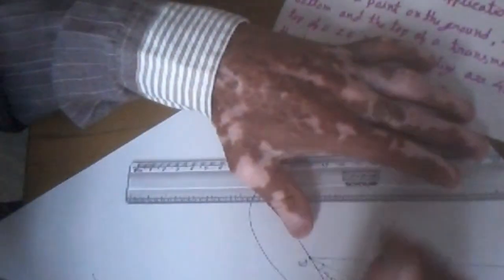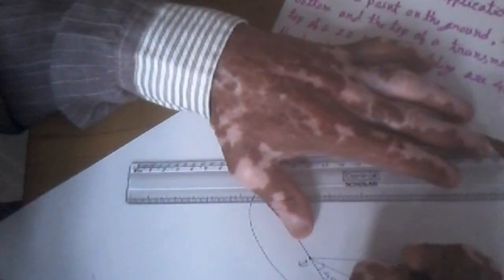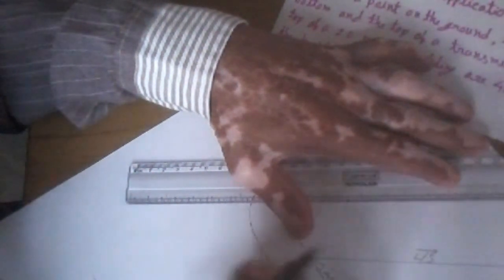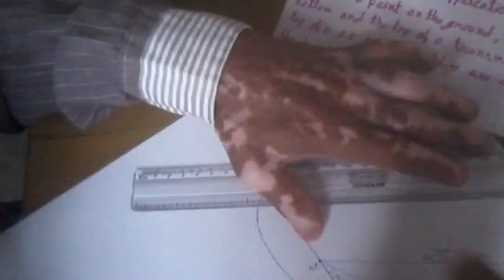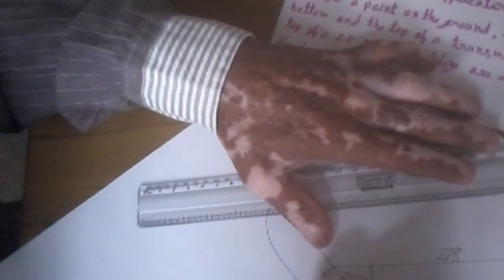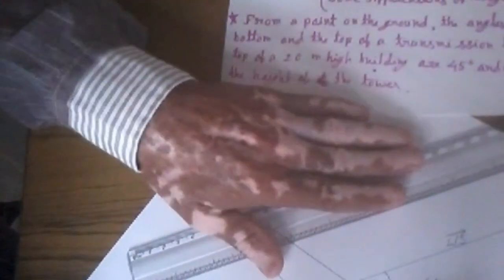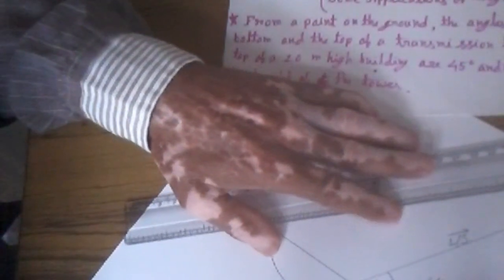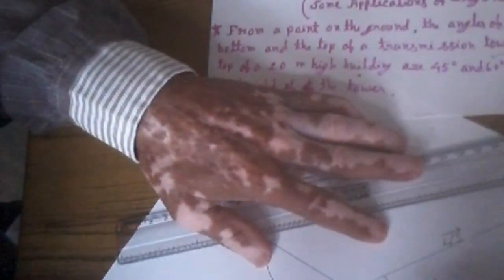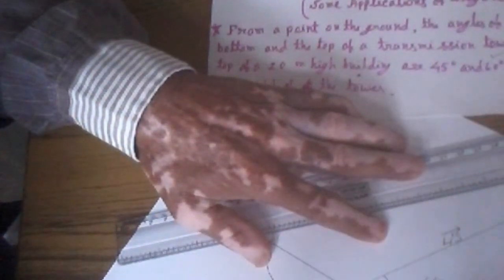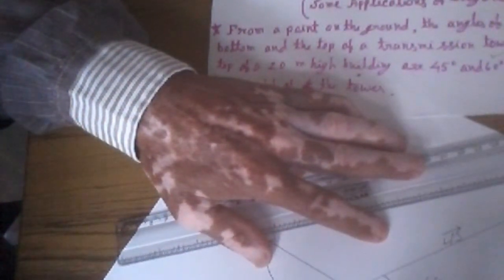So we have got another line of sight here, DA, through D to top A of the transmission tower. So according to the question, we have got another angle of elevation ADC of the measure of 60 degree. We have to determine the height of the transmission tower. The height of the building is given.